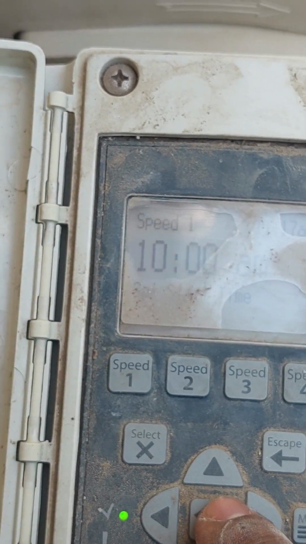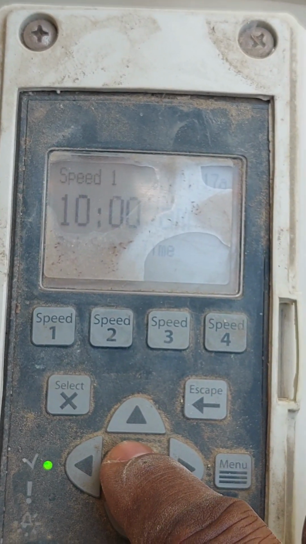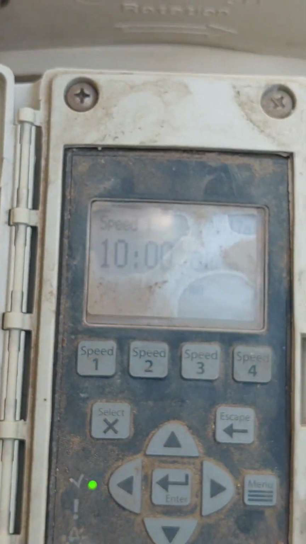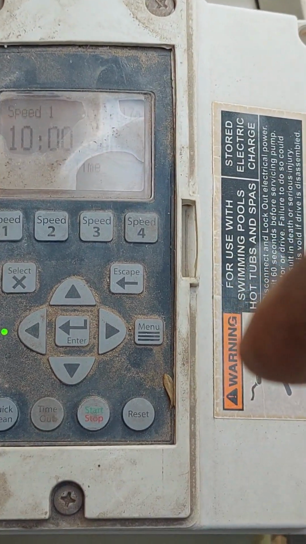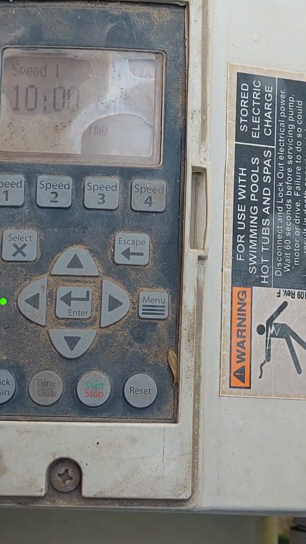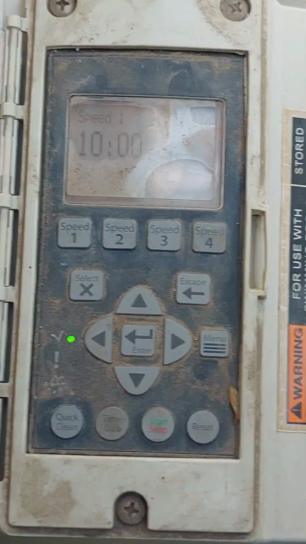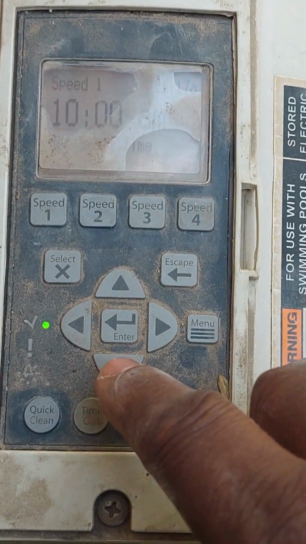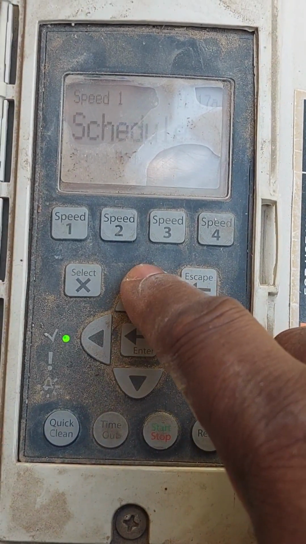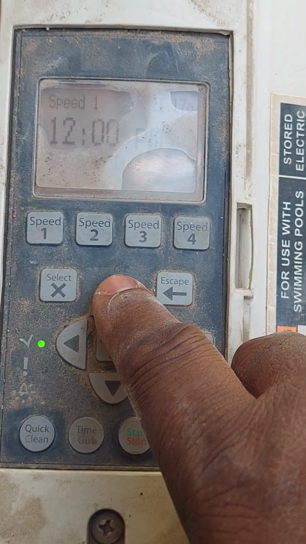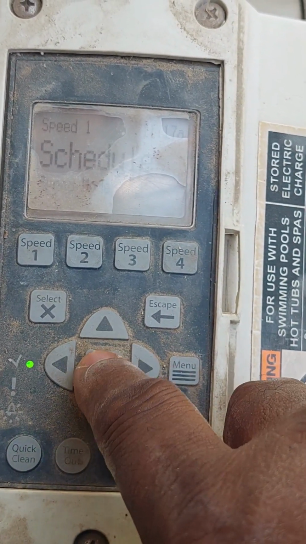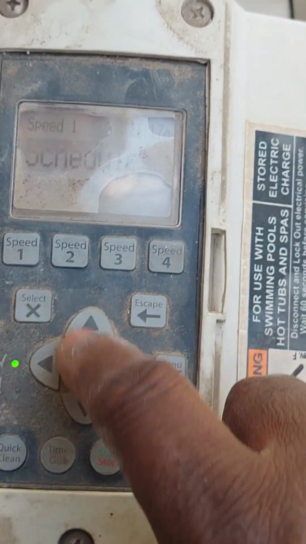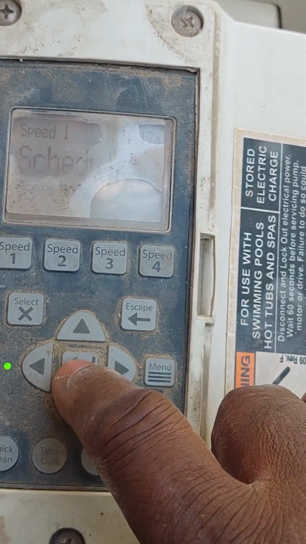We're going to have it come on time. The customer wants it to come on at 6, maybe because of the proximity to the house. These pumps get loud. So if it comes on at 6, it's not waking anybody up in the middle of the night. So we're going to go back and we're going to go to schedule and we're going to hit select, back out of this.